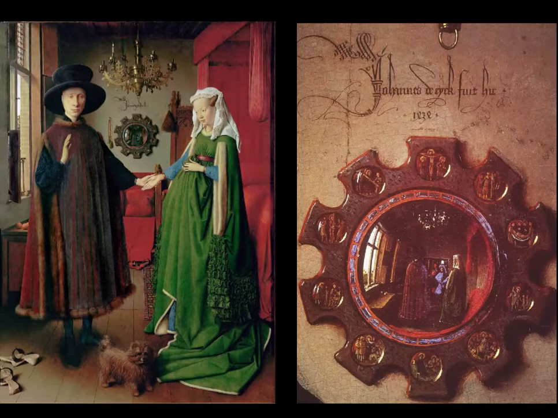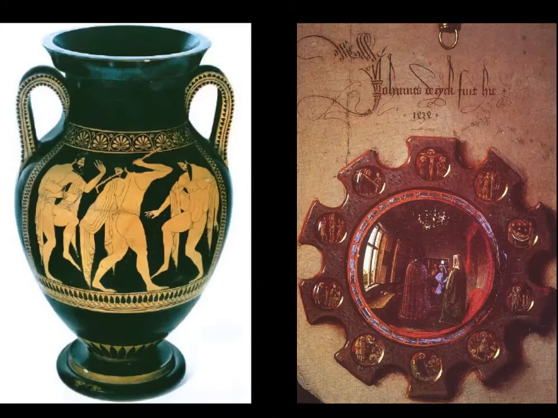The circles around the mirror show the passions of Christ. This work at the left is really the first time we ever have a work signed. This is an Athenian artist, Euthymides, who is really the first one to sign works in about the 6th century BC. And he signs his works, Euthymides Painted Me, which has always been a really cool type of signature.